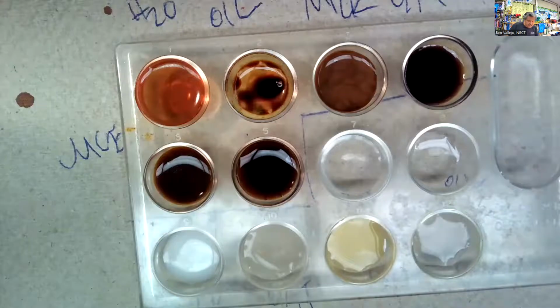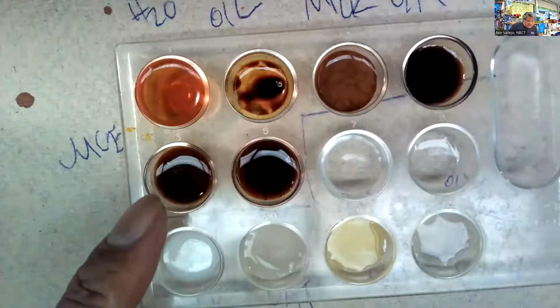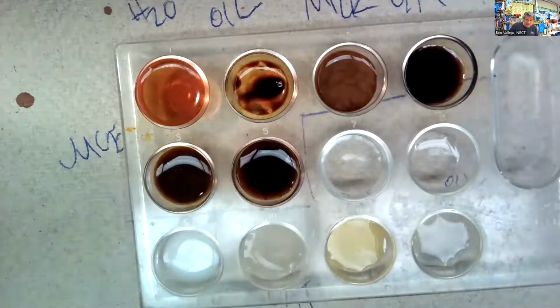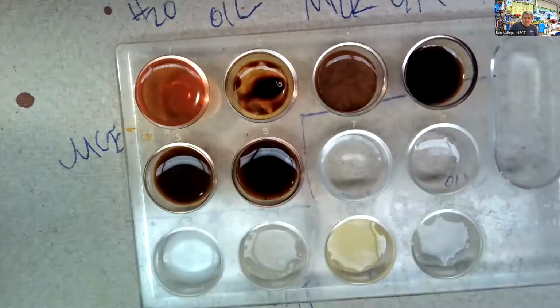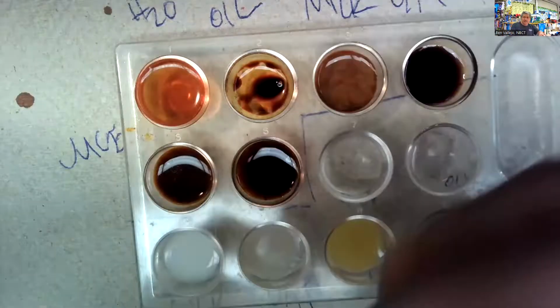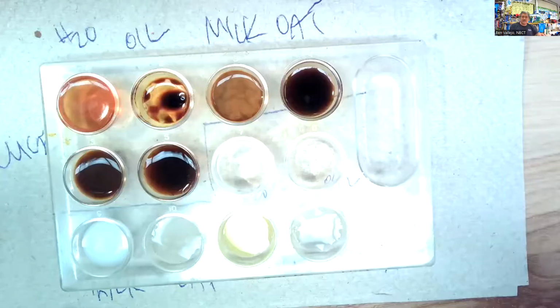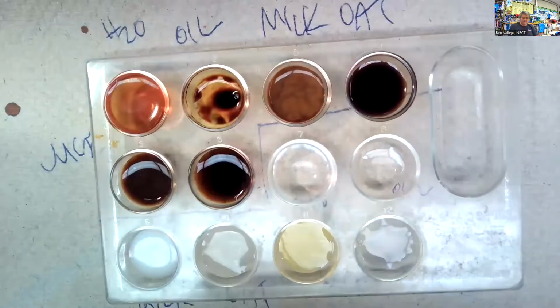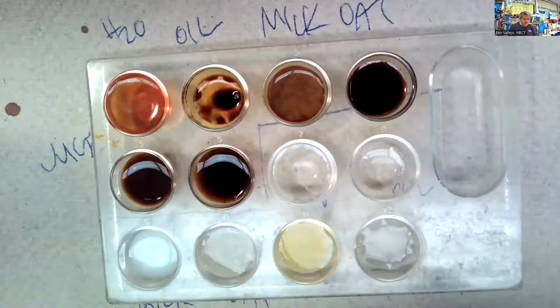It's still not. This is noticeably lighter than this. Okay, so let's test the other one. The other one is a protein test. I'm going to add some biuret reagent to each of these 6 wells.